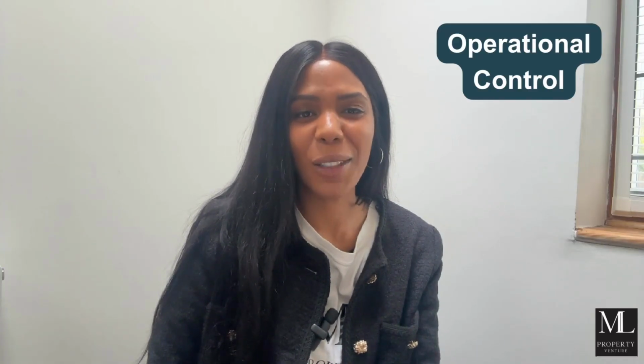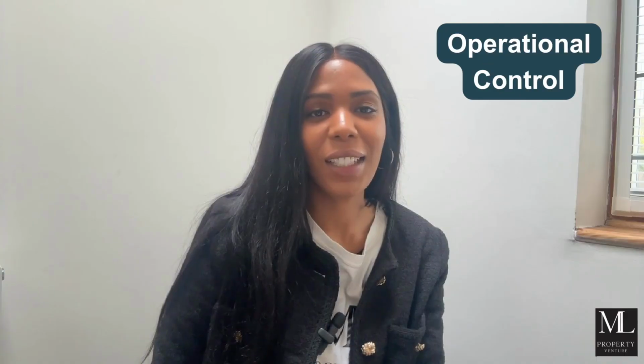The second part of the framework is operational control. Some property strategies look extremely profitable on paper, but require significant management. HMOs are a good example of this. They can generate strong rental income, but they also involve multiple tenants, licensing requirements, compliance responsibilities, and ongoing management. Operational control is about understanding how complex the property will be to manage. The more complex the operation, the more systems and oversight are required.